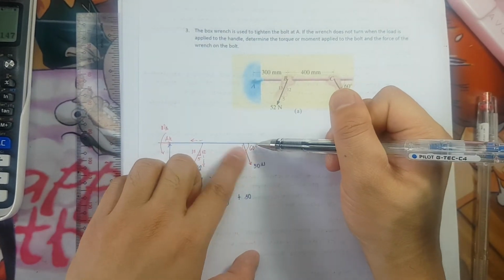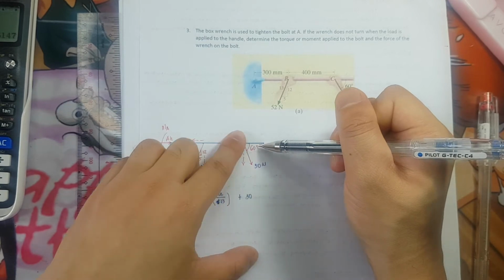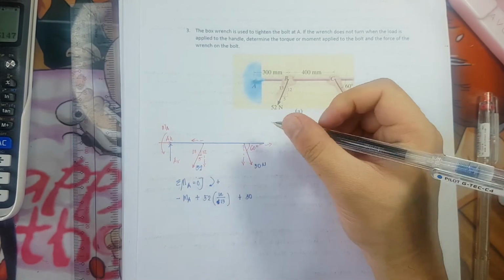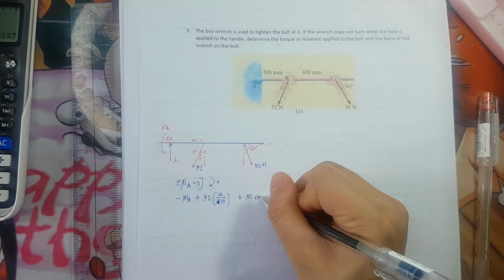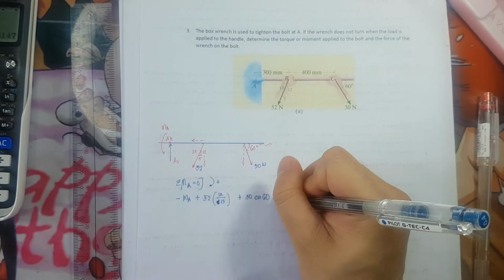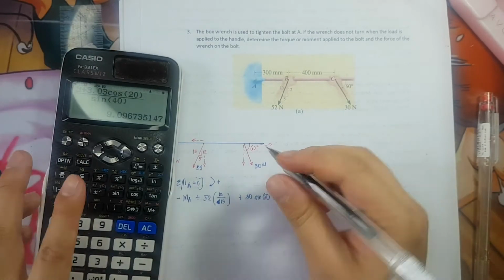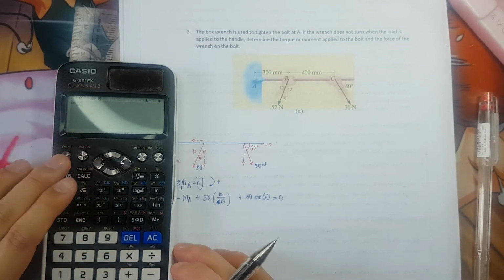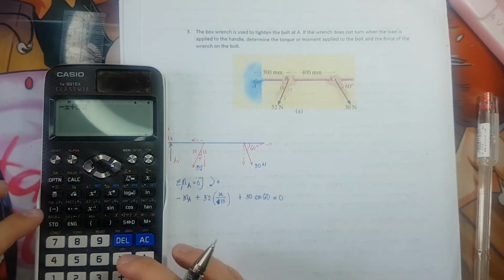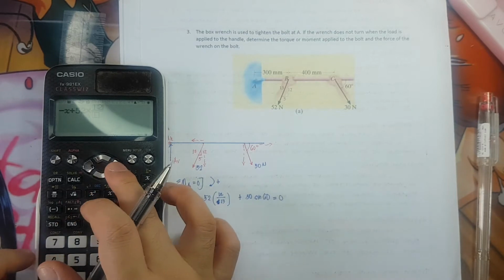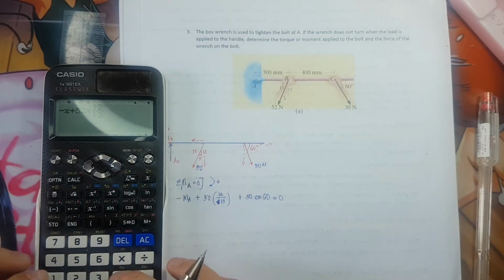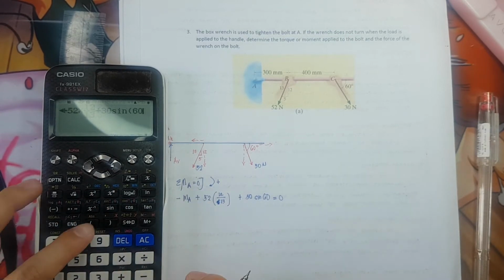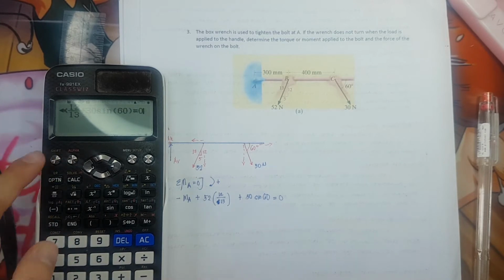Sine 60 is equivalent to the vertical over the hypotenuse, so that is 30 sine 60, and equate this to 0. Then we can now solve moment A. Plus 52 times 12 over 13 plus 30 sine 60 is equivalent to 0.